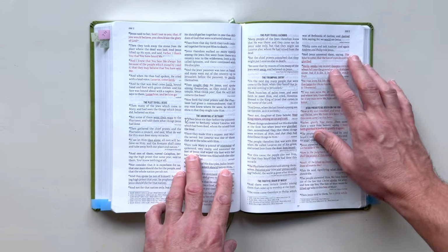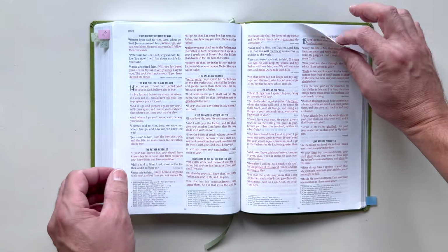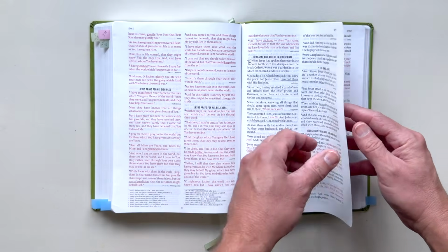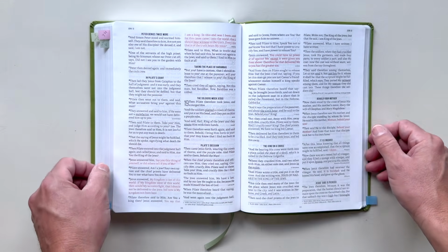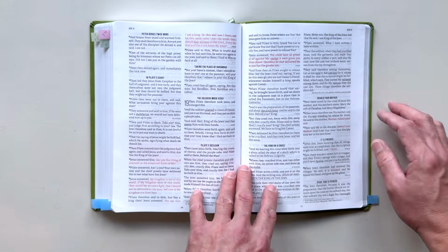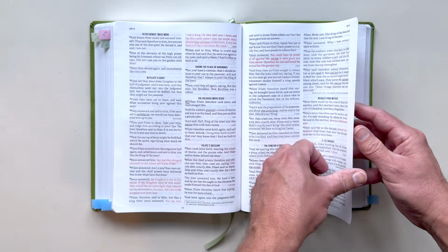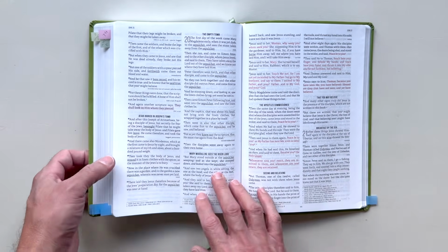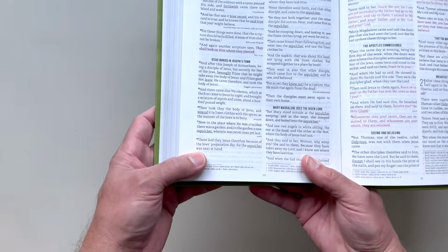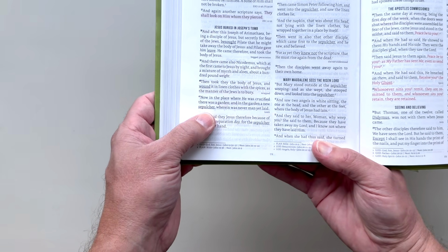Let's go to John chapter 19, verse 41. Okay, here we go. So the word here is sepulture.